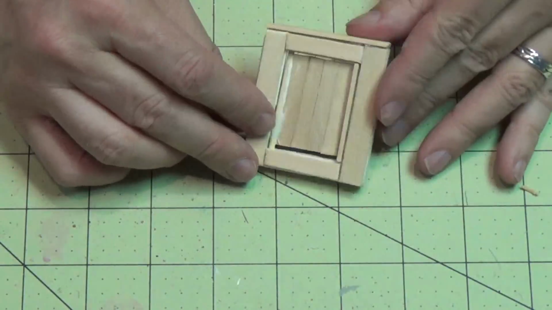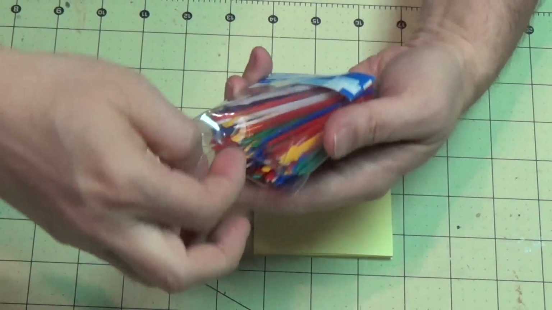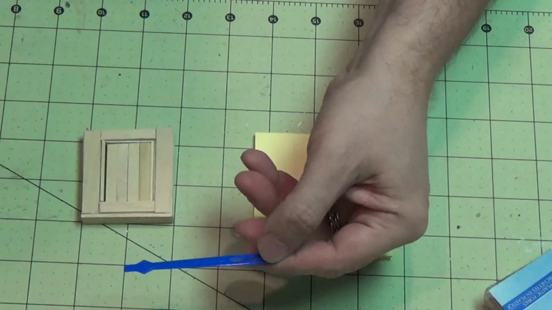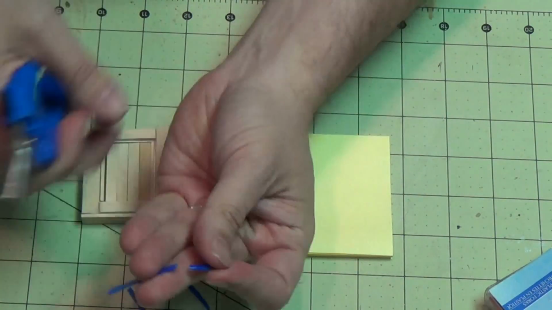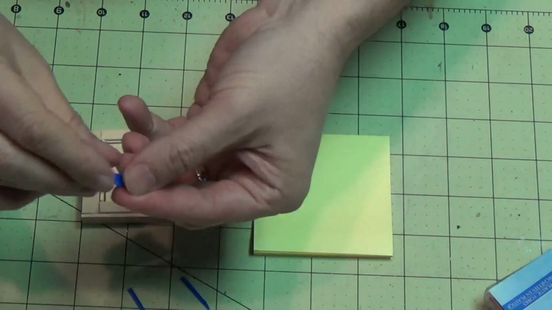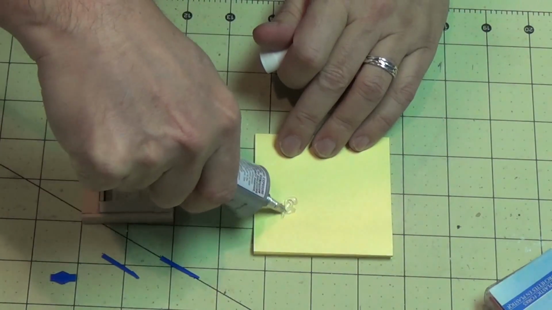And we'll let that dry up, and we'll have a nice opening door, right? Now we got these cocktail skewers from the dollar store, and watch how we transform these. We're going to cut the tips off, and then cut that diamond shape off the end, right? I love transforming this junk into cool hardware and stuff like that.